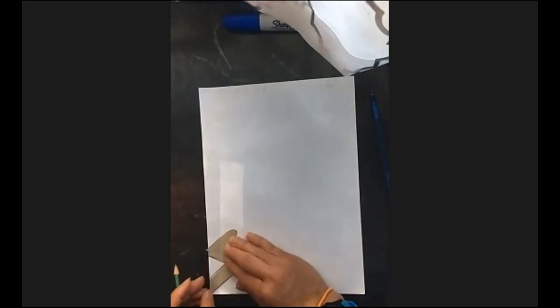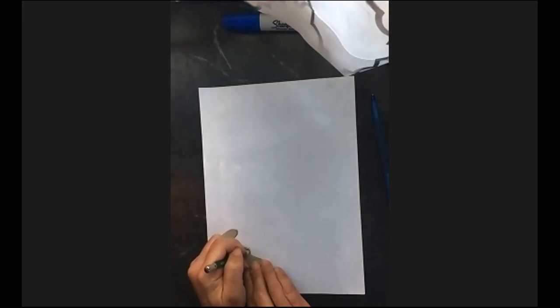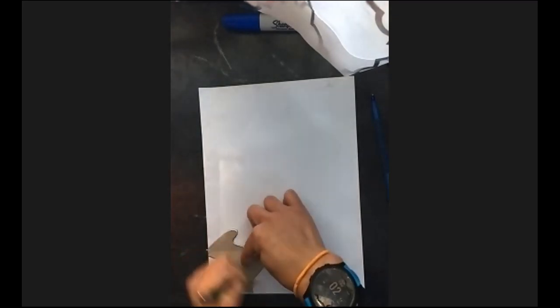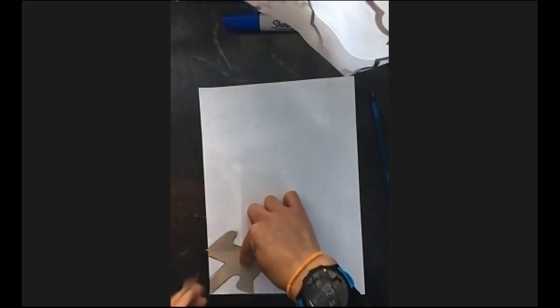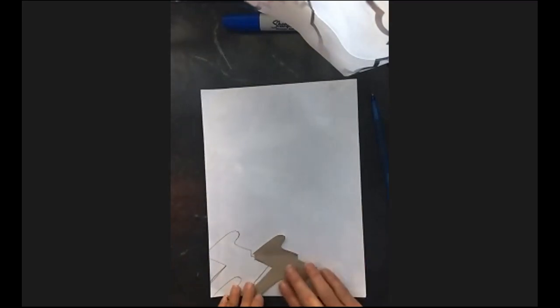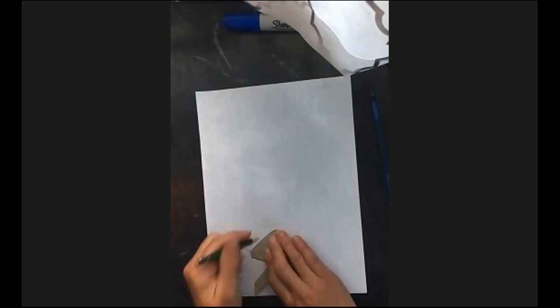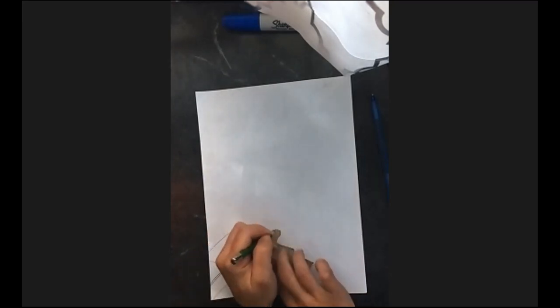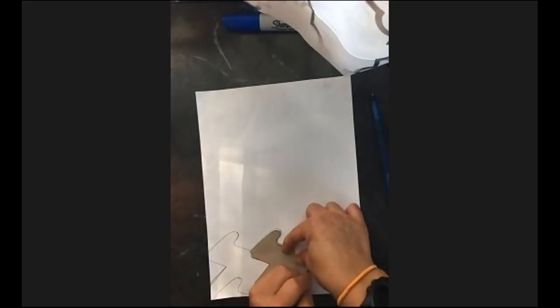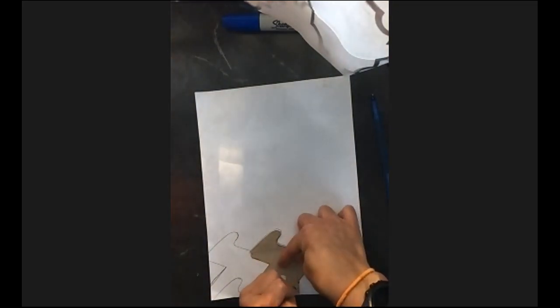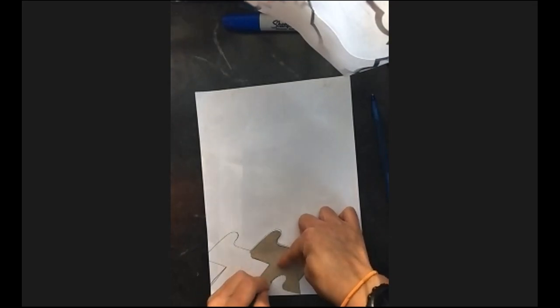Oops. Now, you can make accidents, that's fine. That's what erasers are for. But also keep in mind, don't get so focused on erasing the accident that you feel like it's completely ruined. Remember that we're going to add color, we're going to add line designs to this. So even if this doesn't lift up perfectly, this little accident that I have, I can probably disguise it by filling in my design.